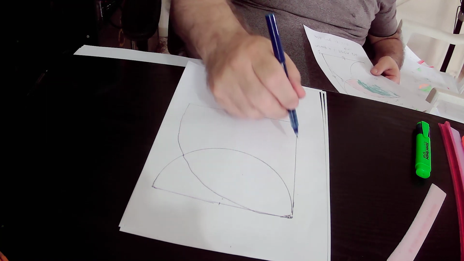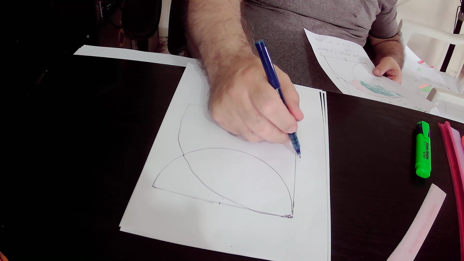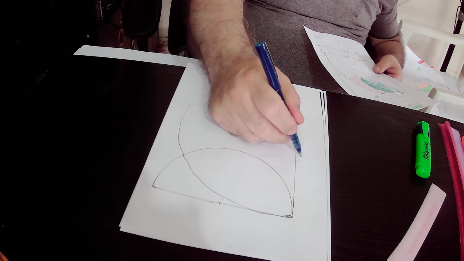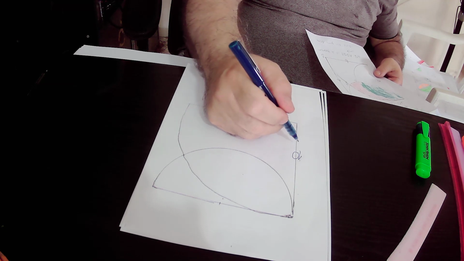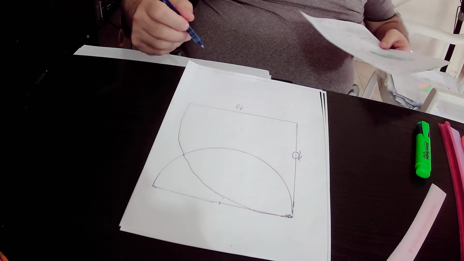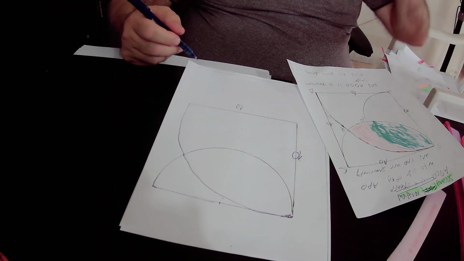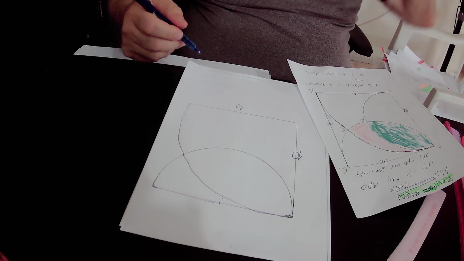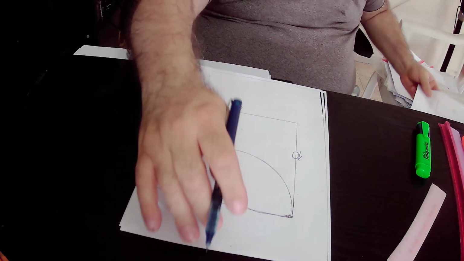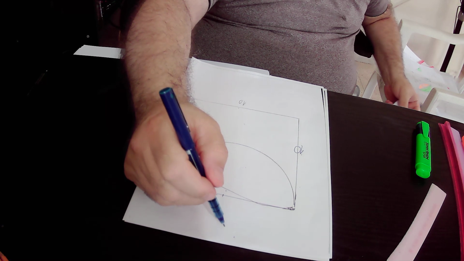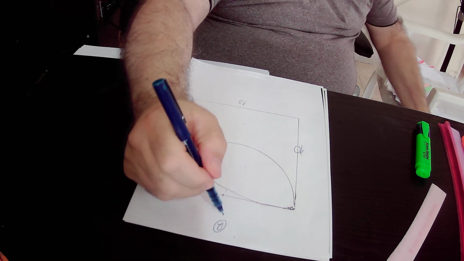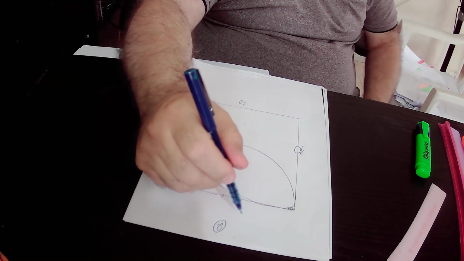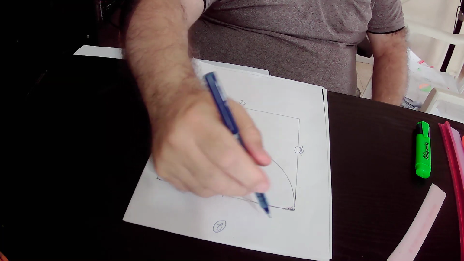So here this is the radius of the quarter circle that is equal to 10 units. So now our mission is to find the area of the big lens. Okay?